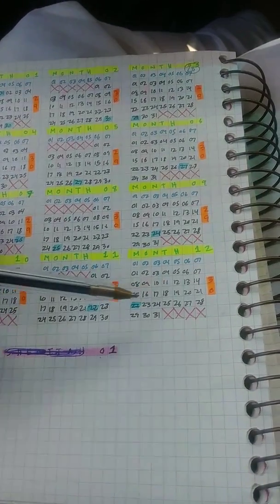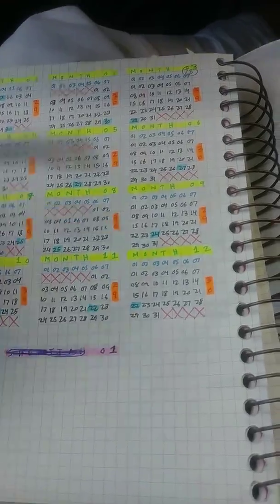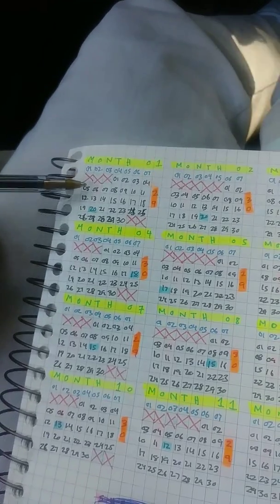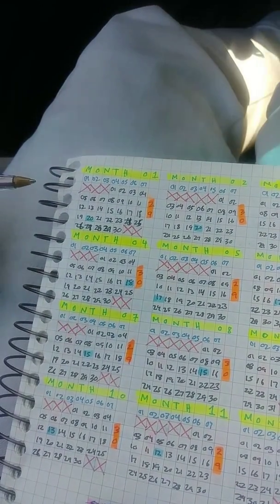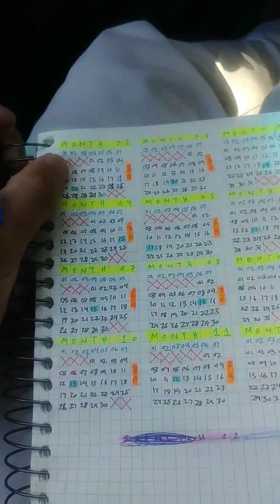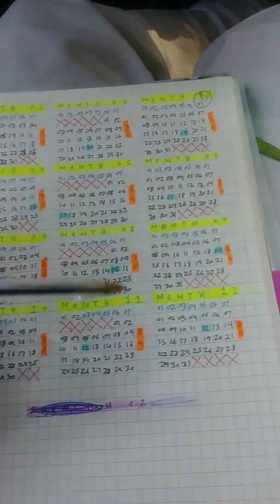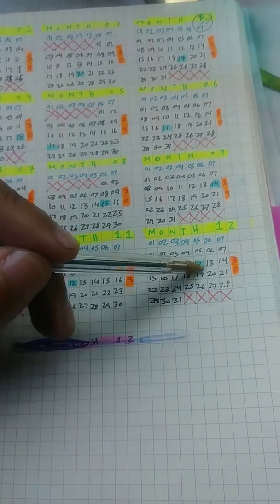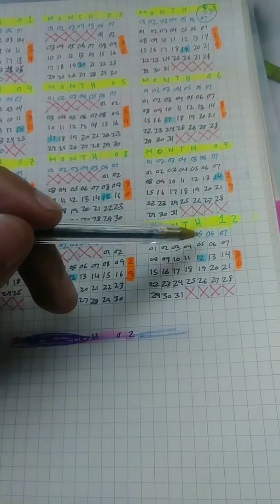So when we count 29 days, we go 7, 14, 21, 28, and 29. Then we keep repeating that over and over, and here's year 2. And notice that the full moon ends here, the 12th day of the 12th month on the 5th day of the week.